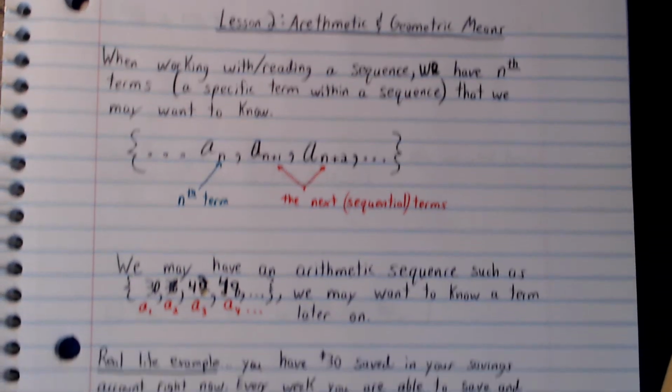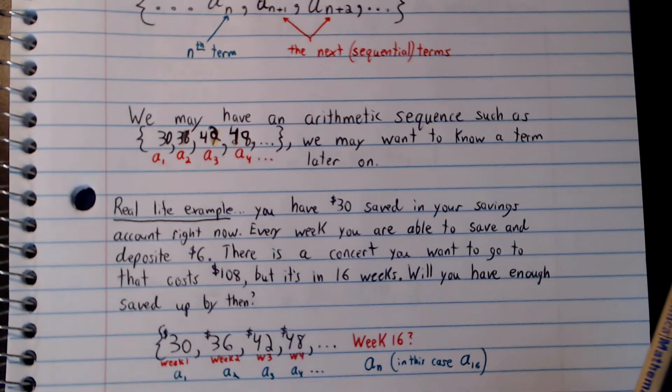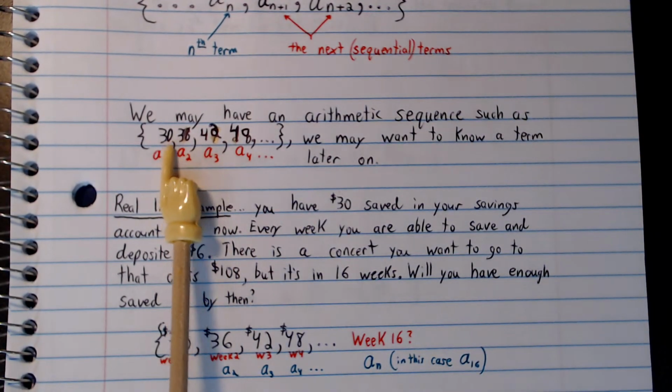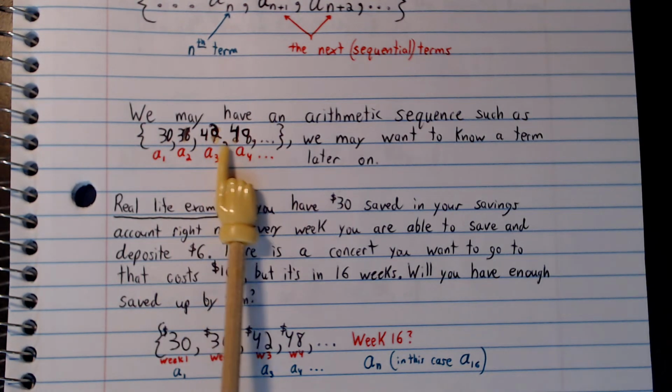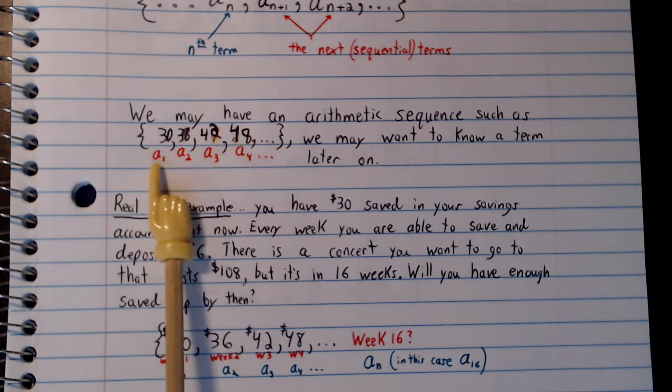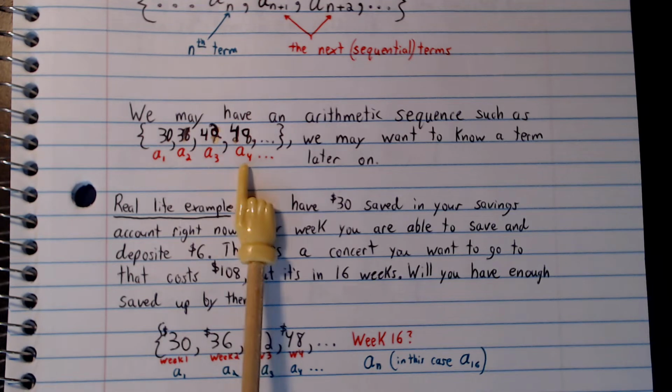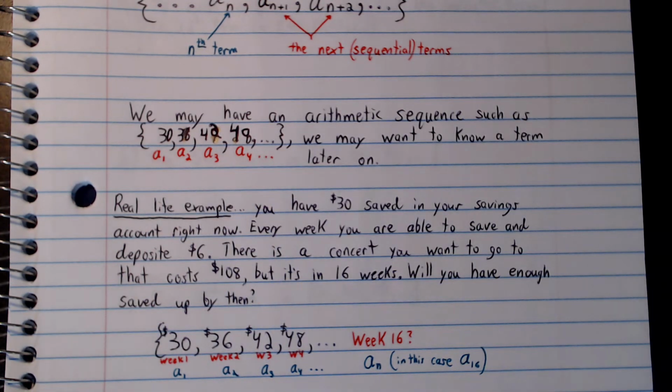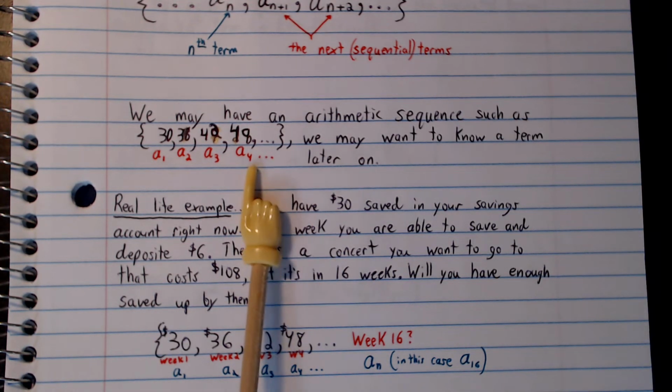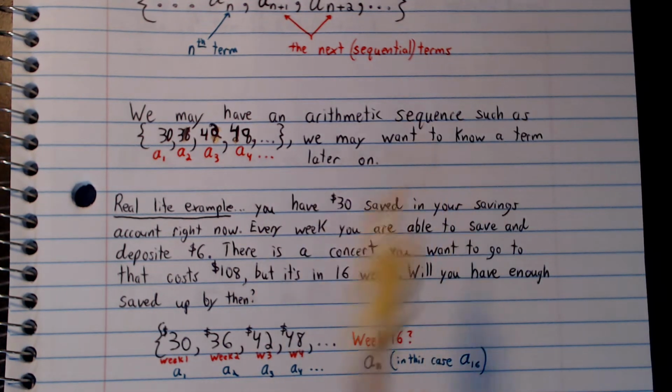So we might have an arithmetic sequence such as this. We might have 30, then 36, then 42, then 48. That would mean that they're in the A1, A2, A3, and A4 positions. So we might have a sequence, and we might not know a term later on. Like I said, we might know the 4th, but maybe we want to know the 15th.